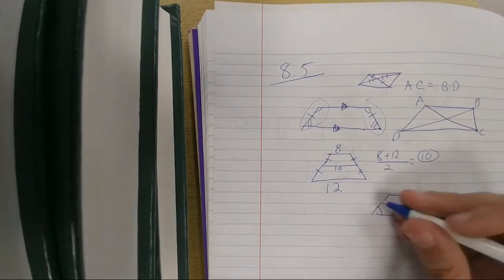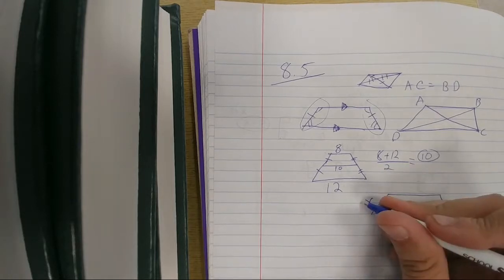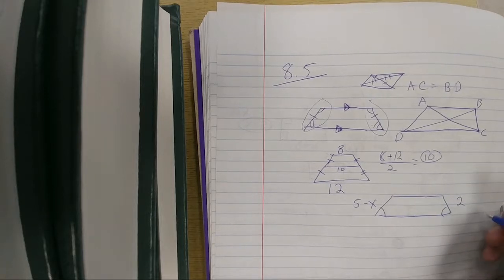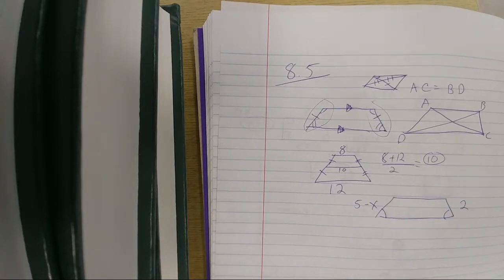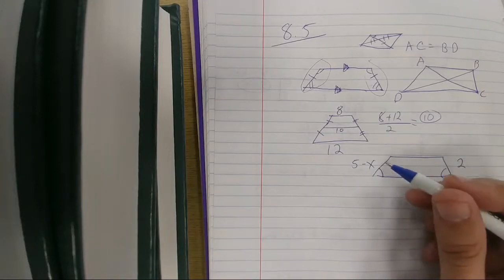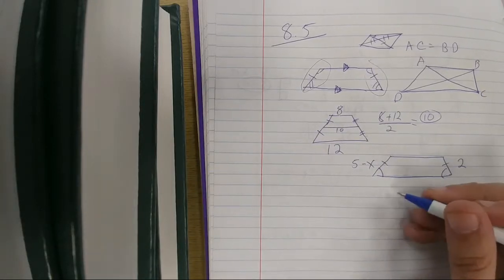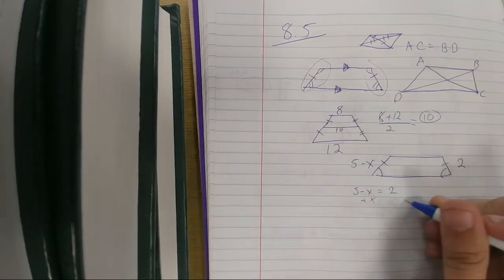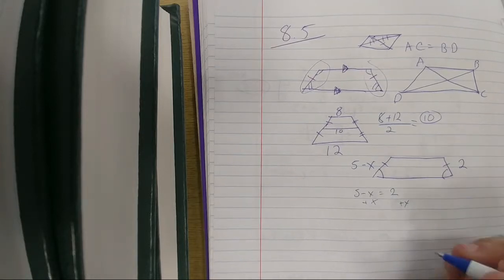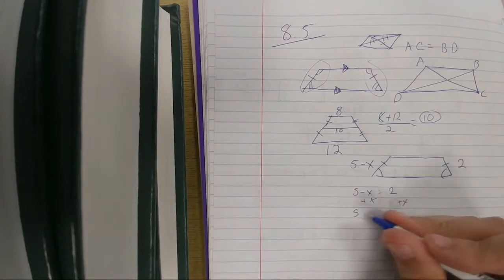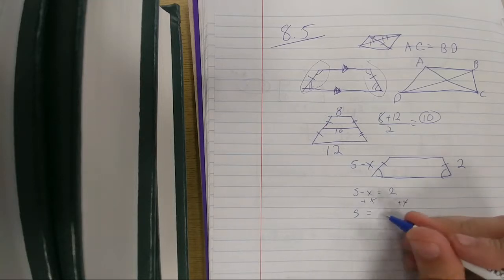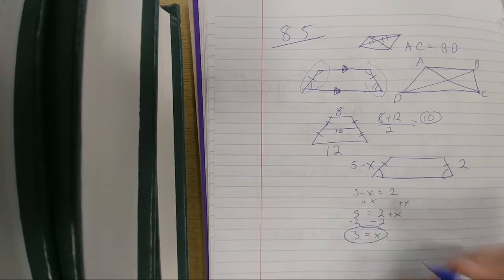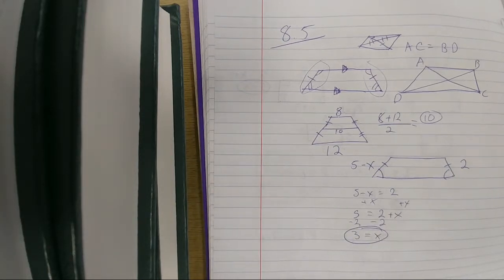If you know these two angles are equal, and this is x, and this is 5 minus x, and this is 2. What is x? Well, because I know these two angles are equal, I know these two sides are equal. So 5 minus x equals 2 plus x. You could do it the other way around where you move the 5 and divide by -1, it doesn't matter. 3 equals x. That's the basis of it.